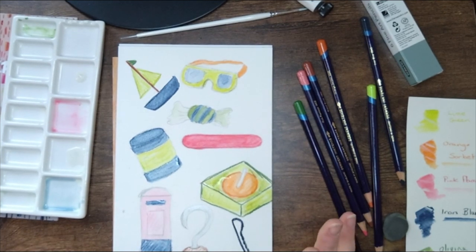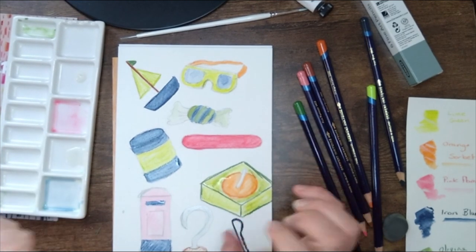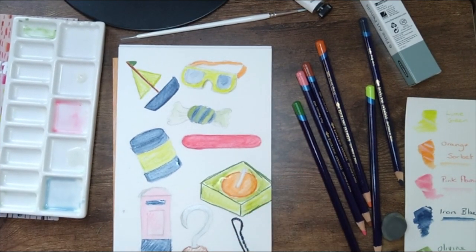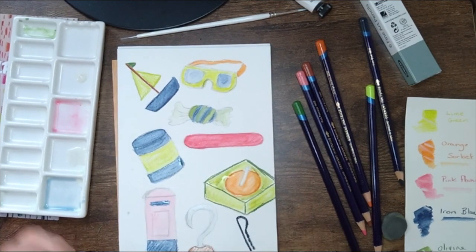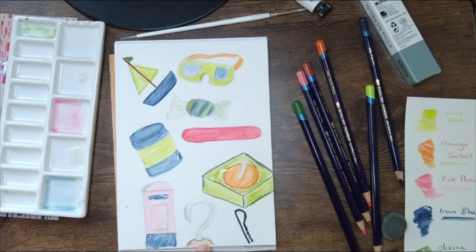Okay, so I've got most of the wet stuff down that I want to. It's all going to be now about adding detail in, using the gouache for some highlights, making sure the edges are how I want them. You'll see that I haven't always used the water with the pencil because I like the texture of the pencil.